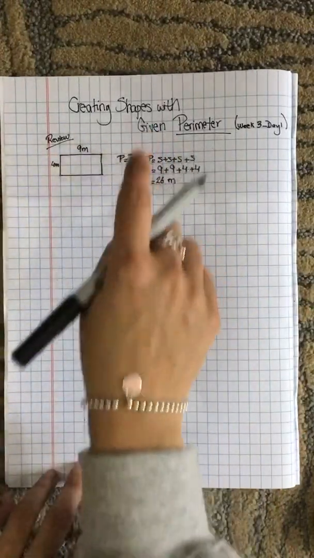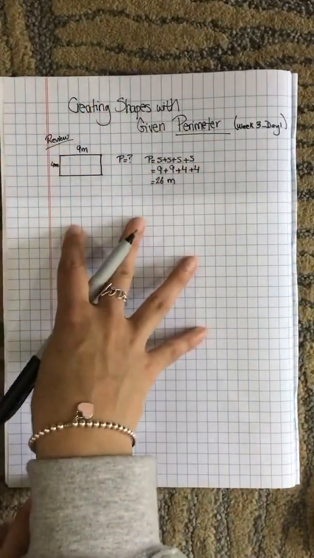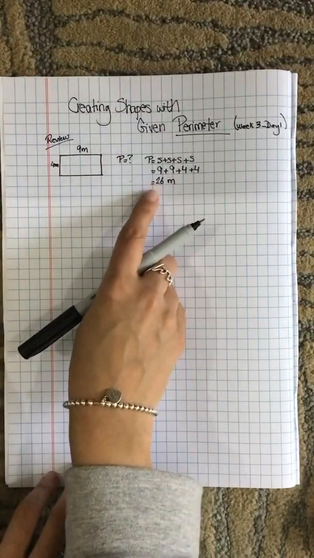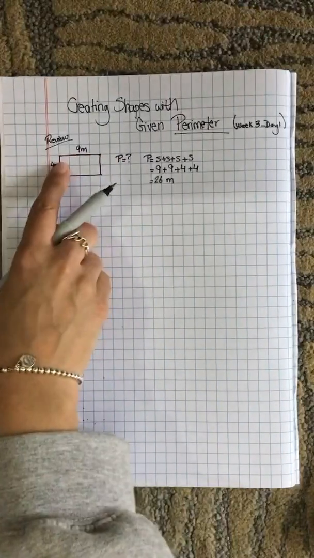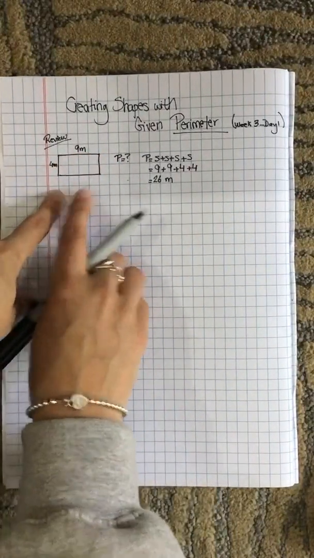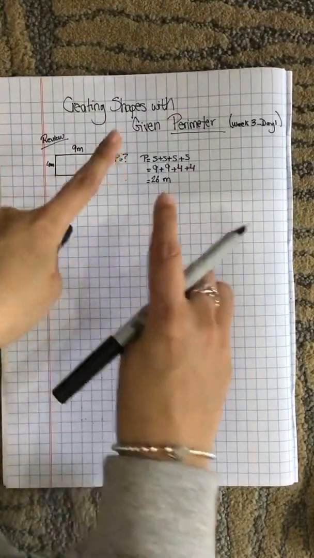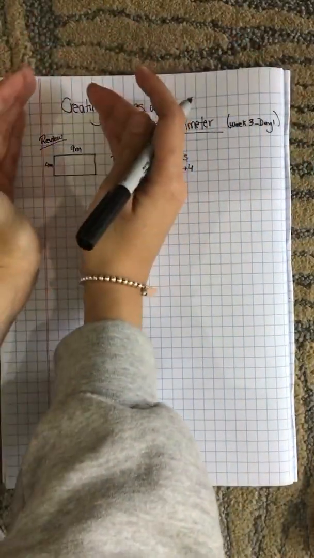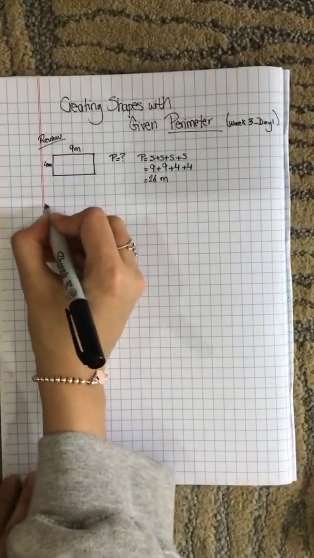So today's lesson, this is just what you did on day 1. Now we're saying, what if I don't know what the lengths are? Normally we're given the lengths and you find perimeter. What if I switched it? I give you the perimeter and I want you to find out the length. I'll do a few examples.